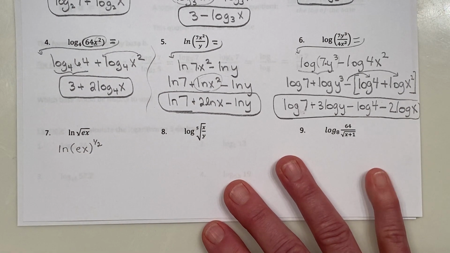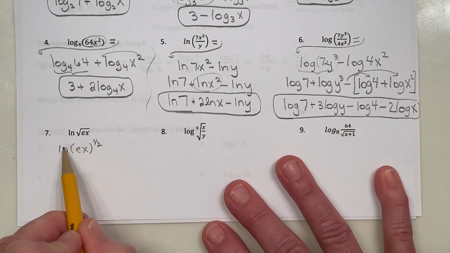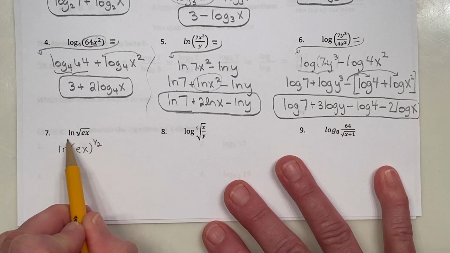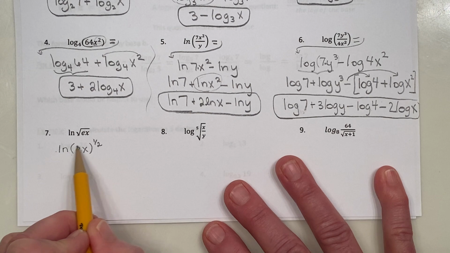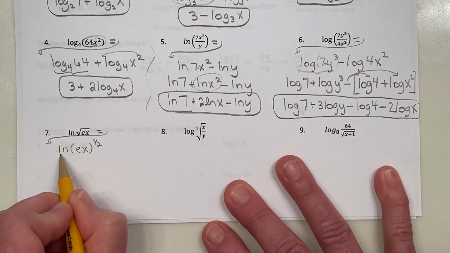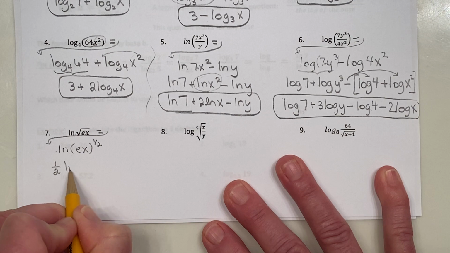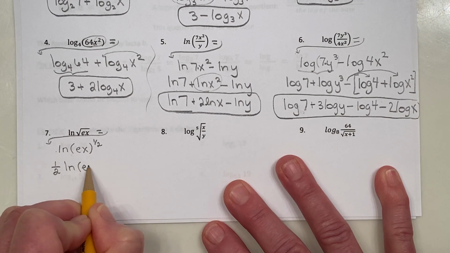All right, let's look at what we have here. I have a product with e and x, and I also have a power. In this case, we want to get rid of the 1/2 first so that we can apply the product property. So the first thing I'm going to do is take the 1/2, because it's on both e and x, and put it in front as a factor. So a 1/2 times natural log of ex.